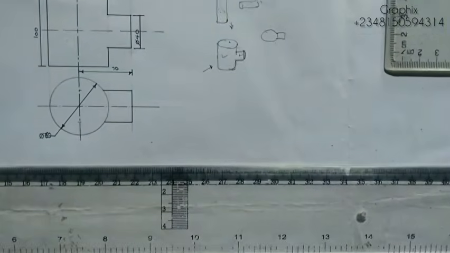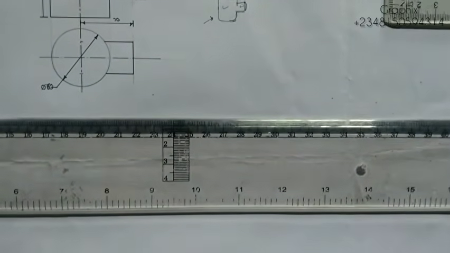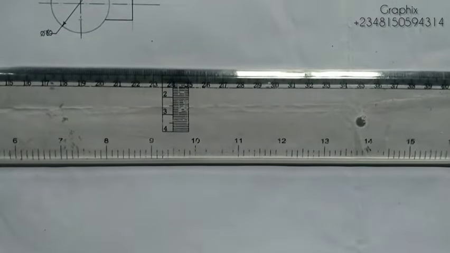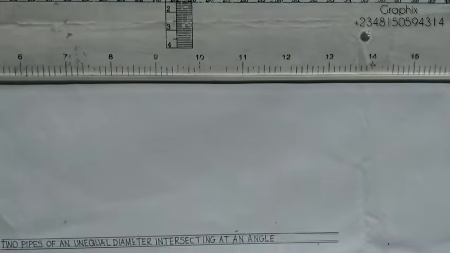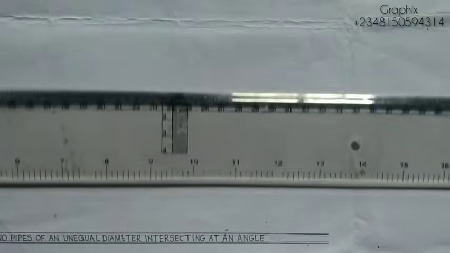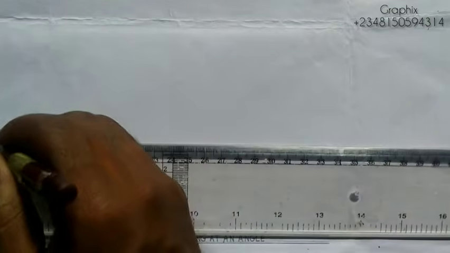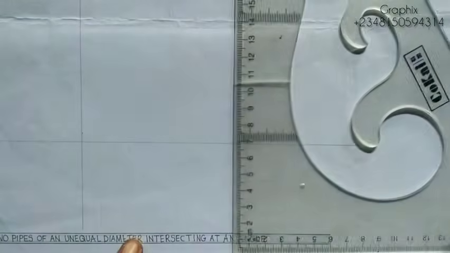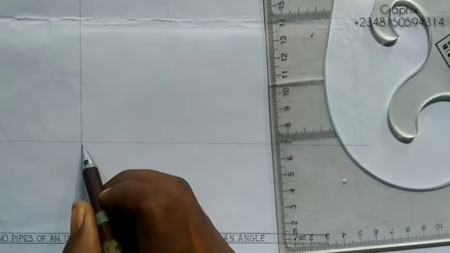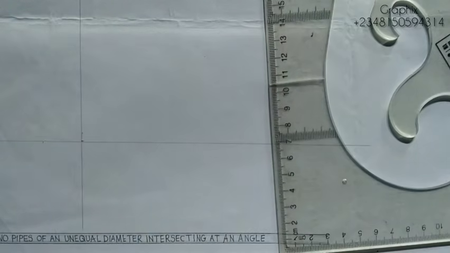Now if you are drawing from the plan, the first thing you do is to draw your vertical and horizontal lines, right? So let's do that and see how it goes. I'll draw a line this way, right? And I'll draw another line this way. Can you see that? So this is where the 2 points meet.